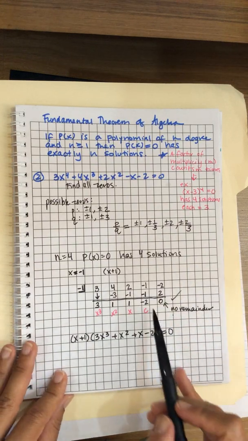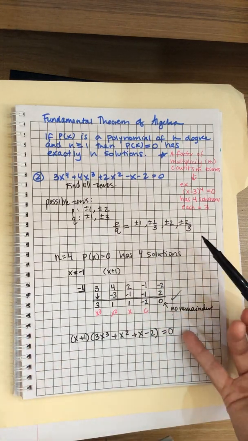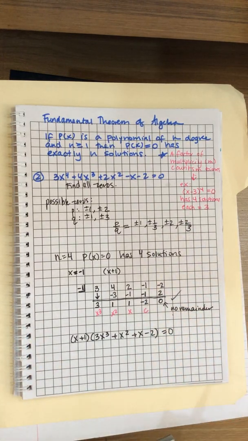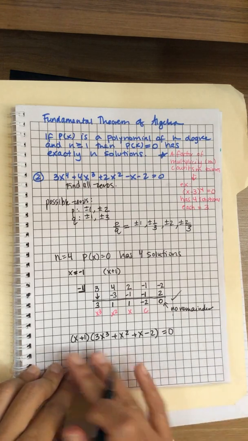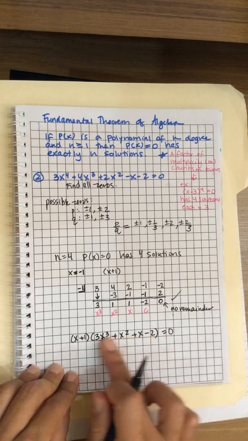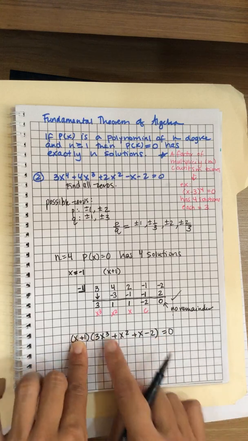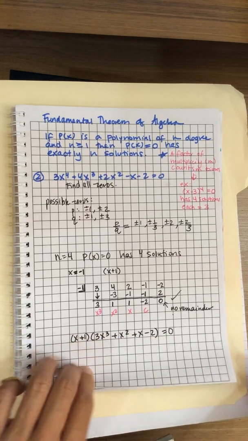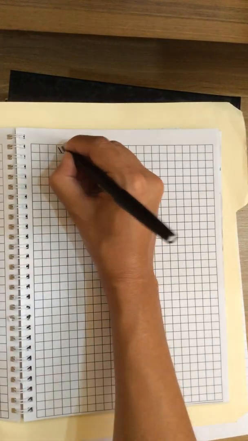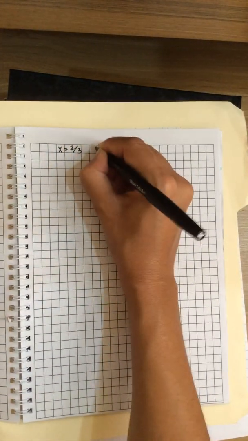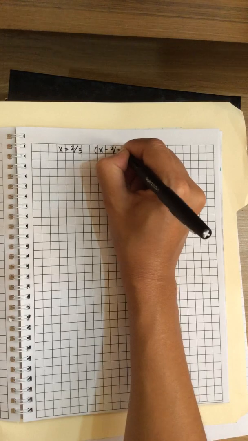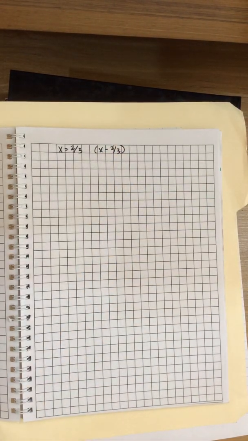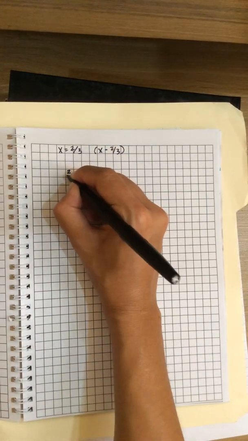Let's take this and let's just pick another one. Let's try a fraction. Let's try positive 2/3. Okay, so I'm going to take this part, what's left over, right? We've already factored this out, and see if I can factor out x equals 2/3. So I'm going to write that here. Let's try x equals 2/3, which means we're trying to factor out this. Right? Okay. So that means I can do synthetic division again.